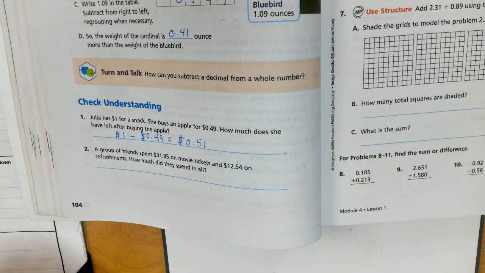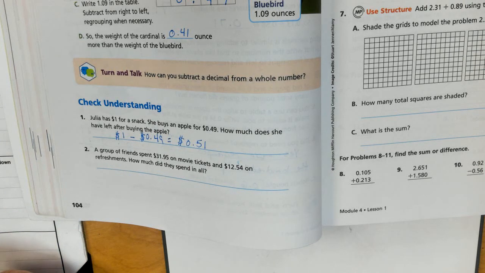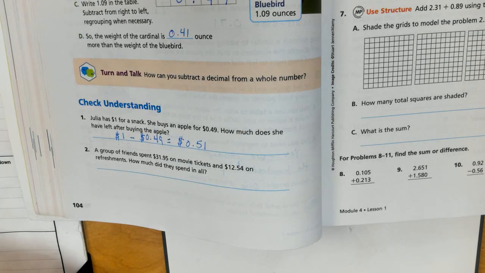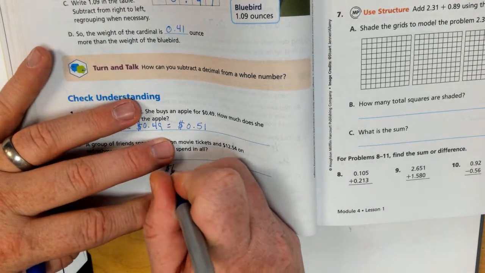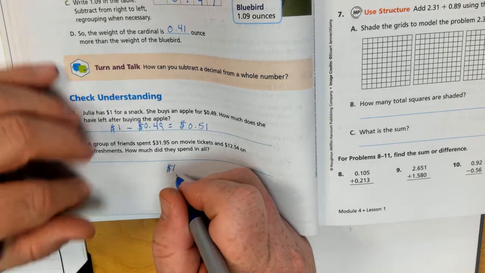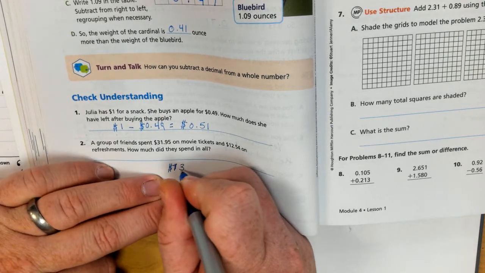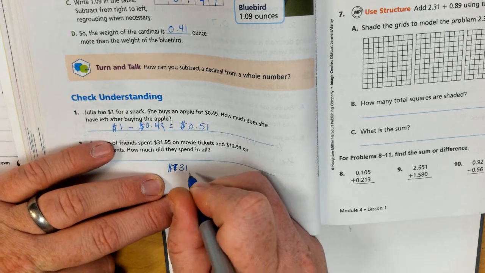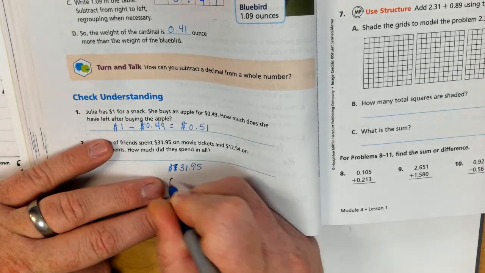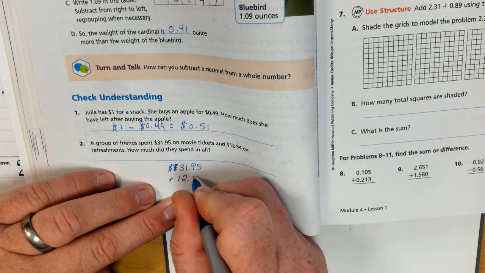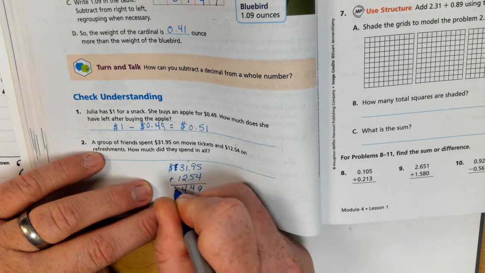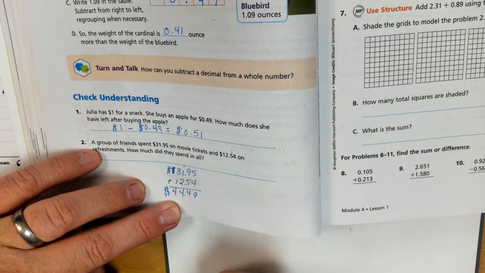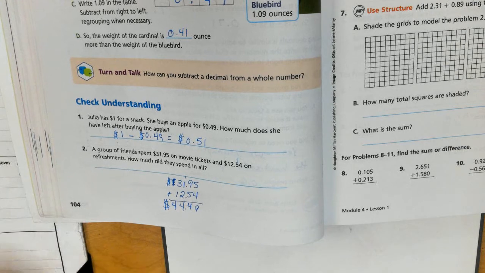Number 2, a group of friends spent $31.95 on movie tickets and $12.54 on refreshments. How much money did they spend in all? Okay? Again, very important to make sure that you're lining your decimal points up correctly. This is the number one way that kids get problems mixed up when it comes to decimals, is lining up your decimal points incorrectly. So we have $31.95 plus the amount that they spent on refreshments, which is $12.54. And hopefully you and I both get the same answer, which is $44.49.